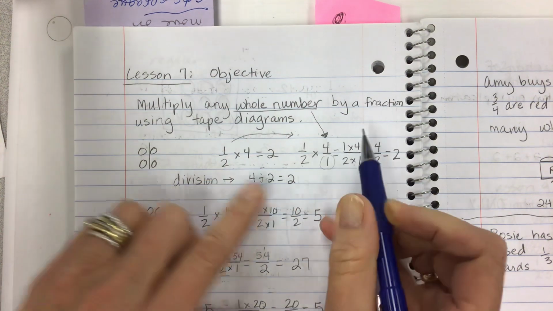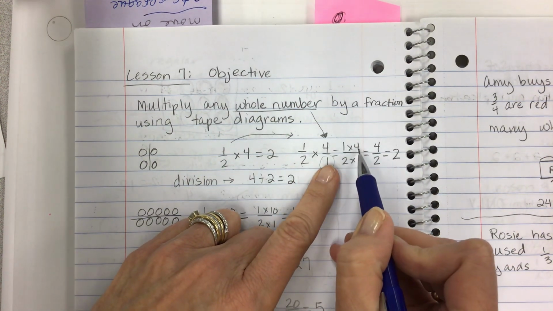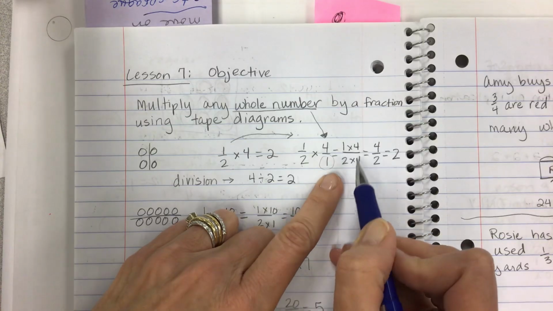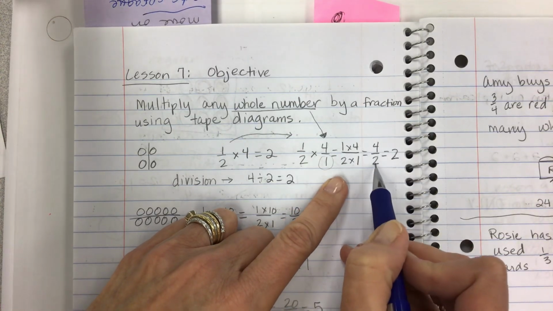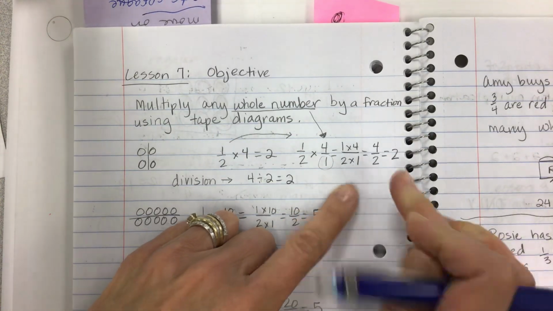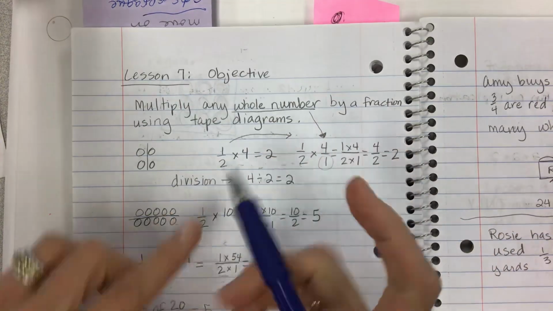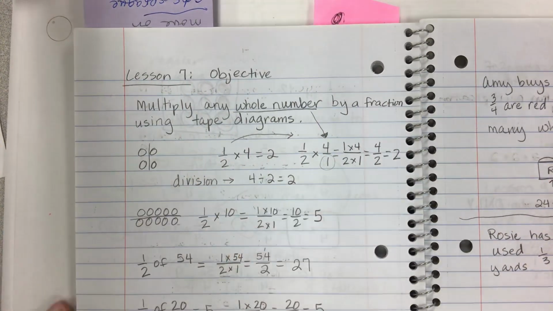So I can do this. Change this and write it into an expression. 1 times 4 over 2 times 1, which makes 4 over 2, which is really 2. Whole big long set of work to really get back to this is a 2.